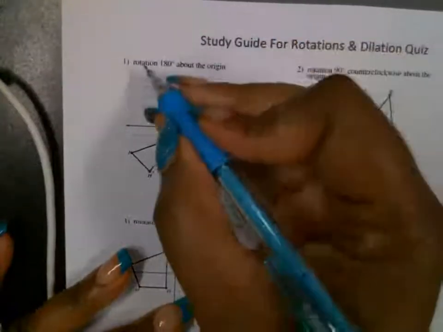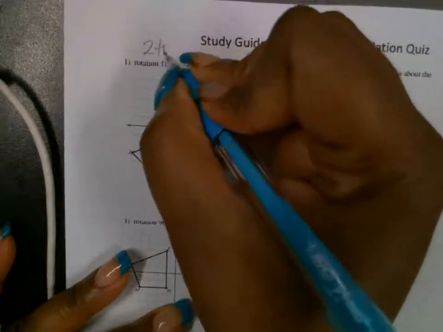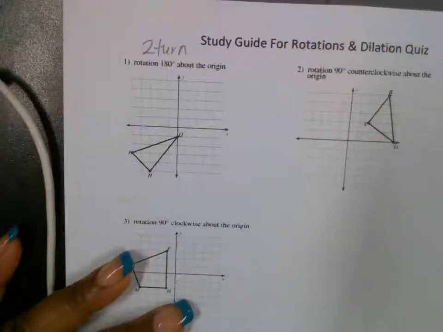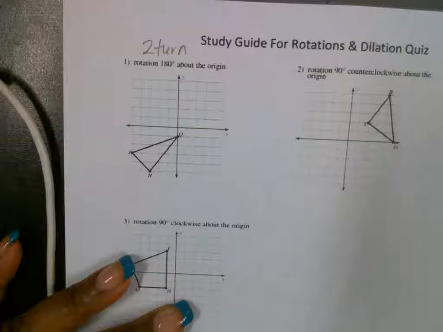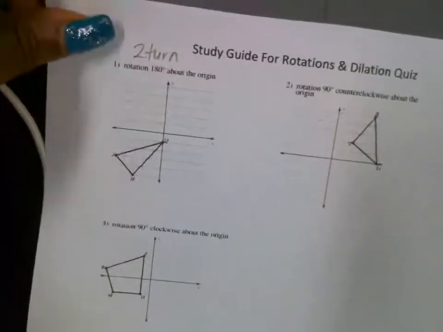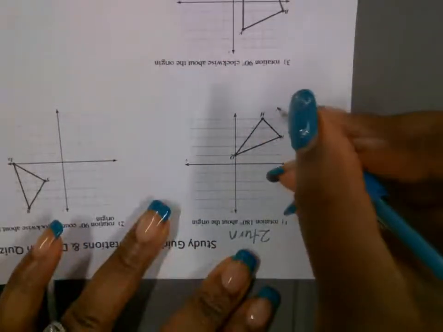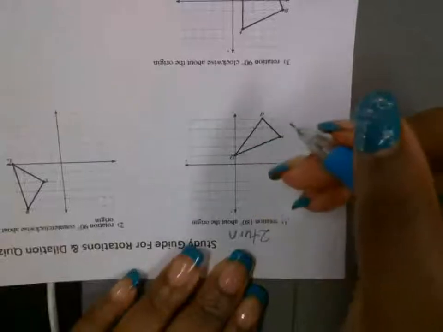So this one says rotate 180 degrees. Remember when you rotate, that's two turns. Now, for rotation of 180 degrees, that's the easiest one. It doesn't matter if you turn to the left or to the right, it's going to end up in the same place. The picture is going to be upside down, basically. So when I turn two times to the right, one time is sideways like this, and two times is literally upside down. So we're going to write down these ordered pairs for these points, this new location.